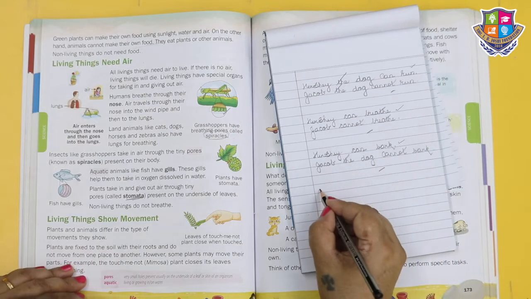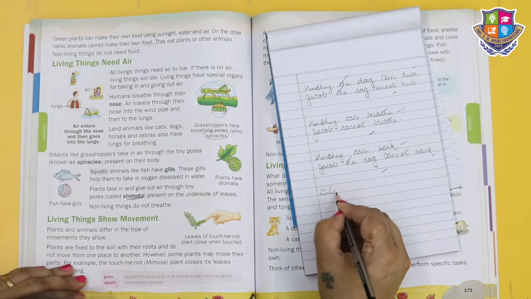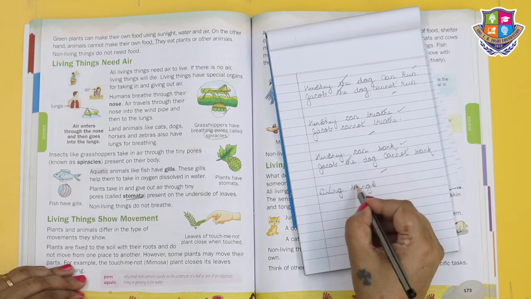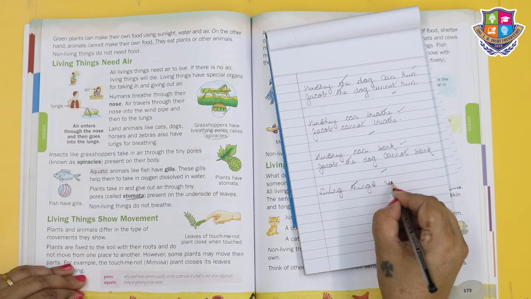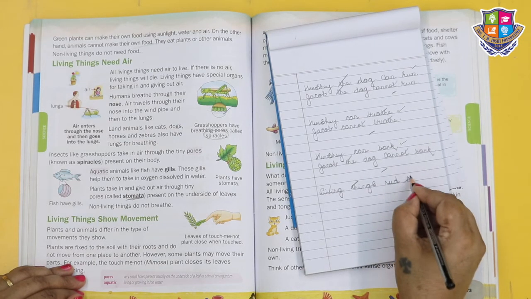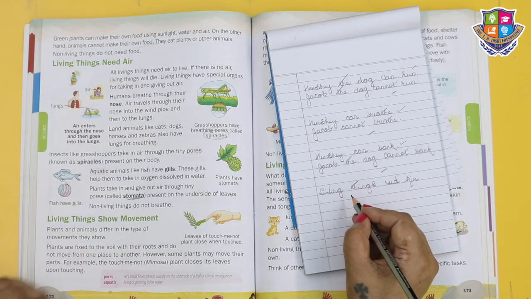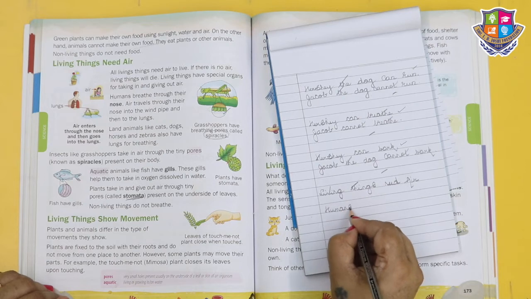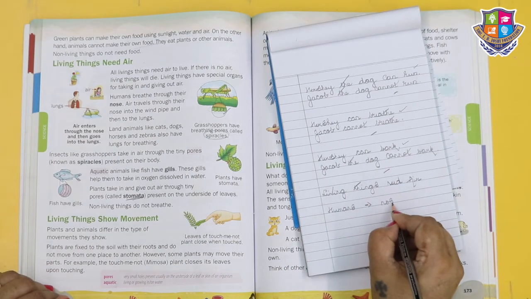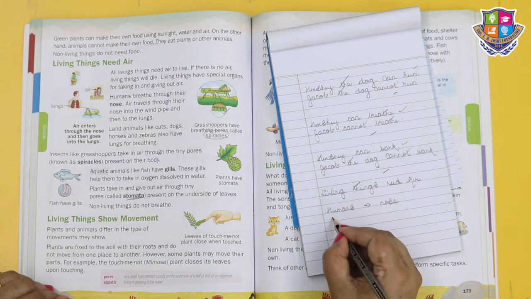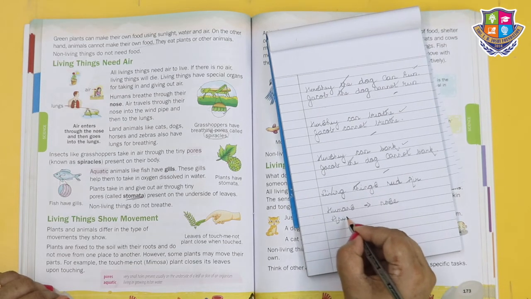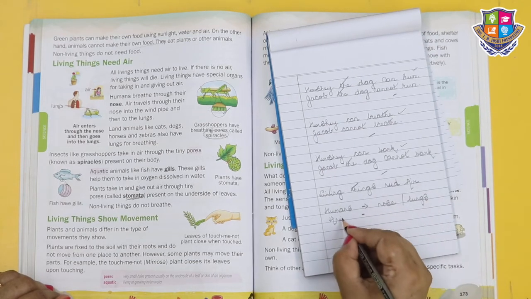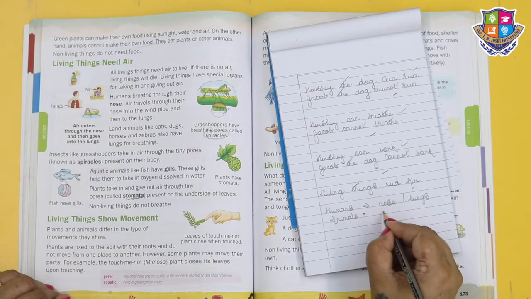Living things need air. And how do they get air? Humans through nose. Animals, nose and lungs. Animals also through lungs.